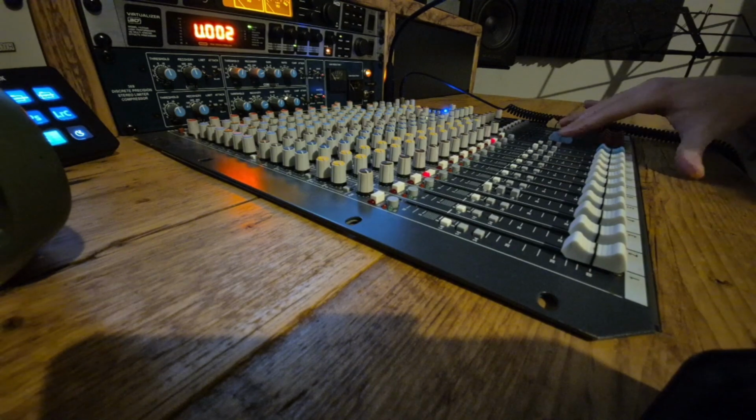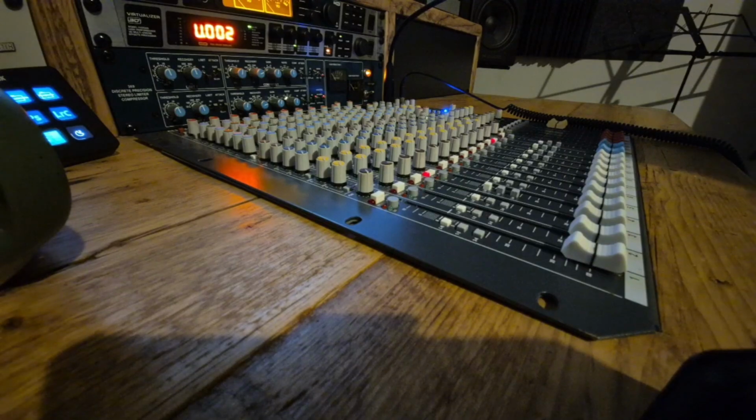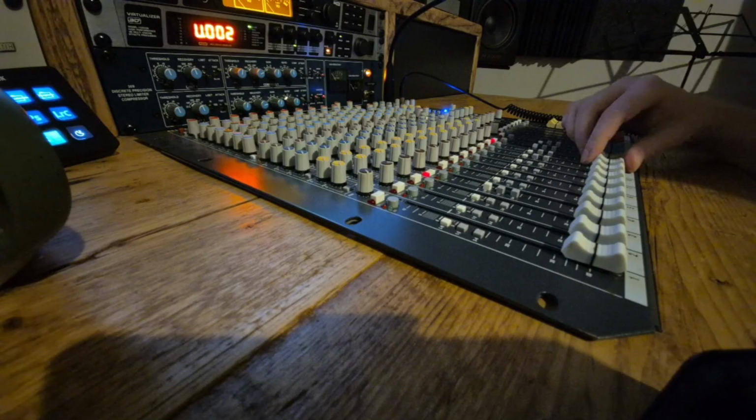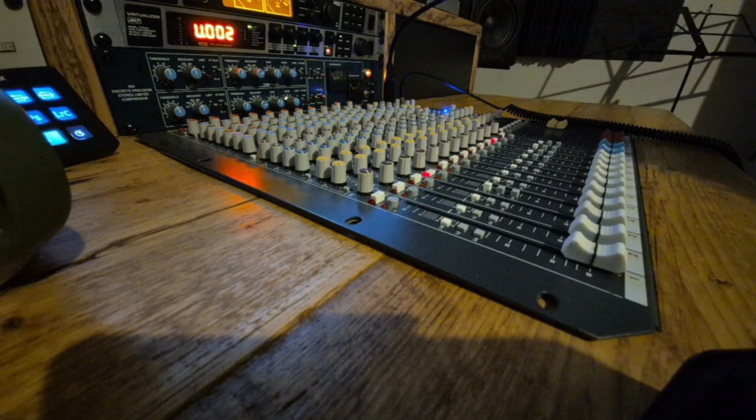I've done the same with the backing vocals. There wasn't much fader running on those, as all these tracks have been taken from the finished mix, so everything was fairly stable to get a nice sounding static mix.